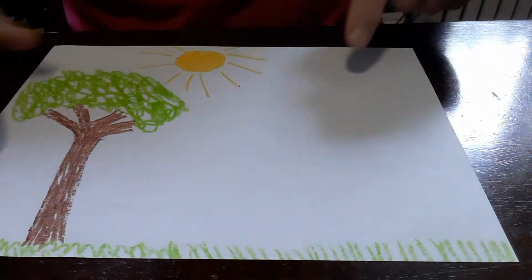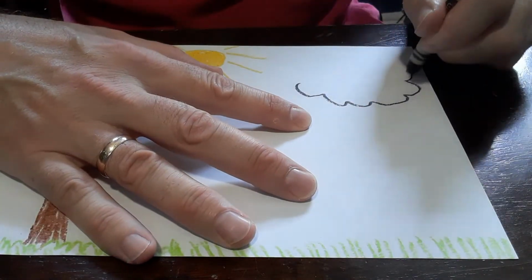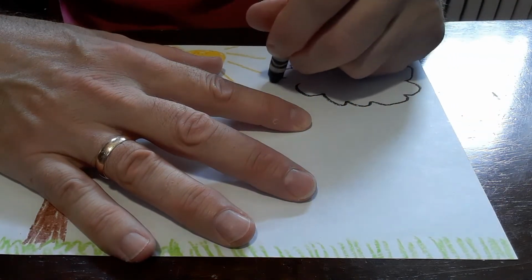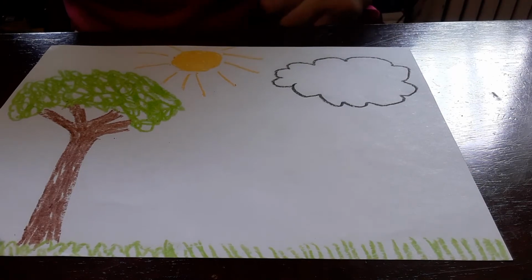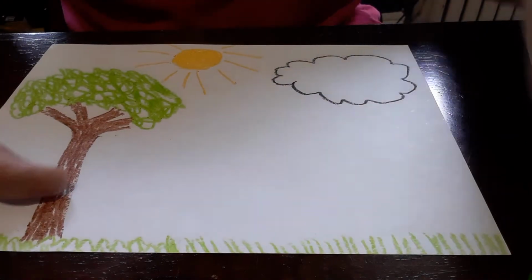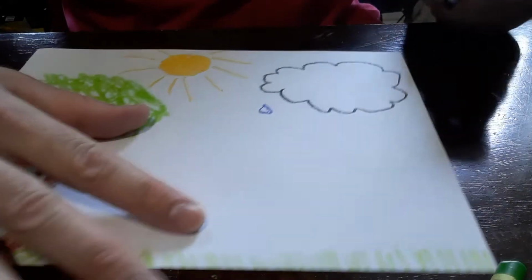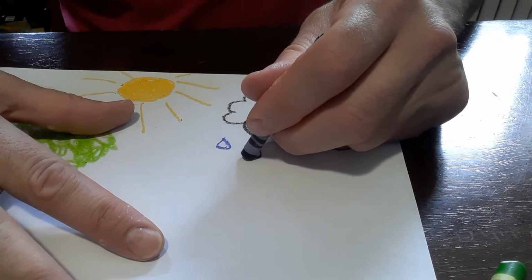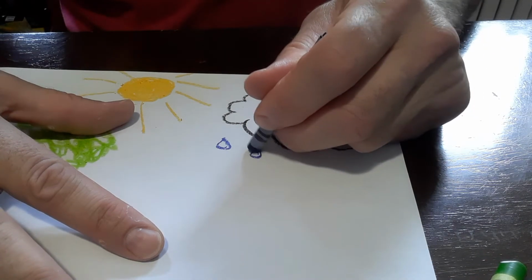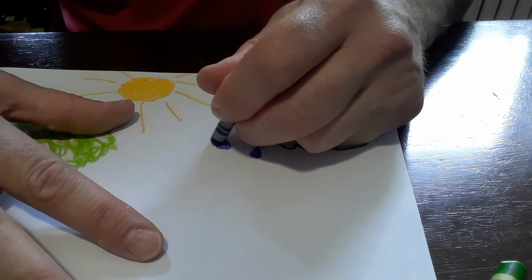So over here in this other part of the sky, I'm going to put a puffy cloud, right? Okay, so I have a cloud and I have sun in the same sky. Now I'm going to put some raindrops. Raindrops are a cool shape. Can you see that shape? It's like a drop of water, right? They're kind of skinny at the top and round at the bottom. They're kind of pointy like that.